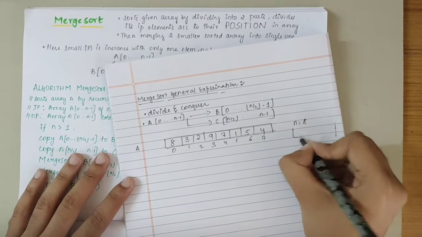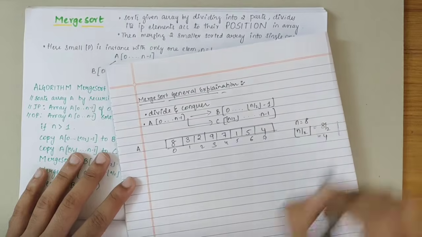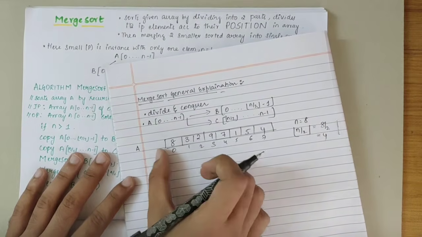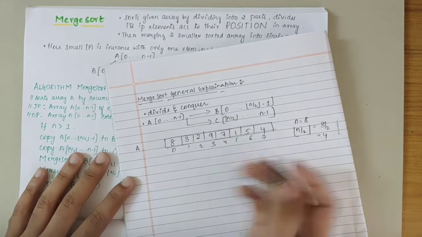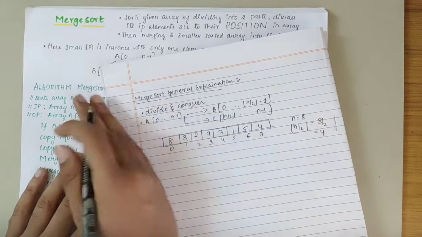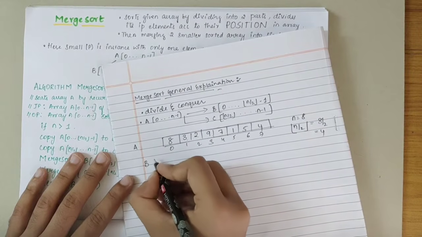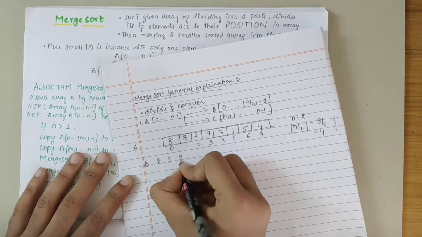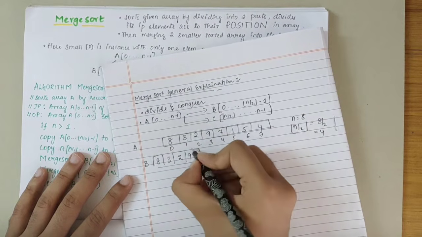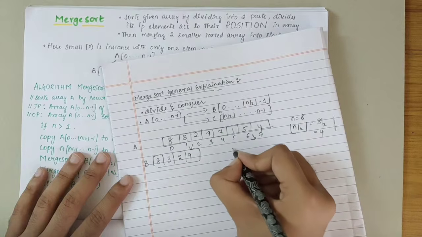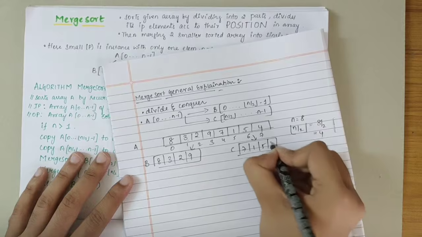When there are 8 elements, if I do the floor division of n by 2, that is 8 by 2, I get 4. So I will split the array from 0 to 4 and from 4 to 7. That's how we'll be doing it: 4 elements on one side, another 4 elements on the other side. So I will get B as 8, 3, 2 and 9, and on this side, I'll get C as 7, 1, 5 and 4.